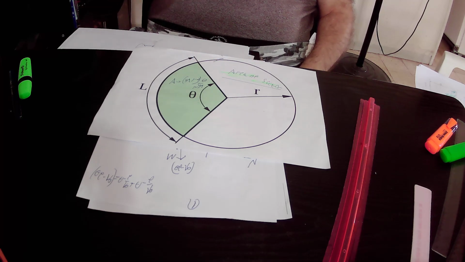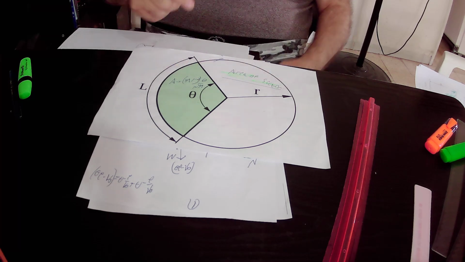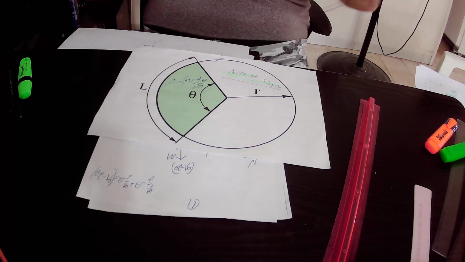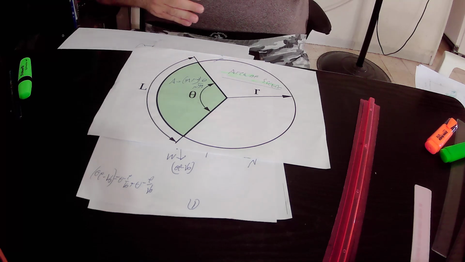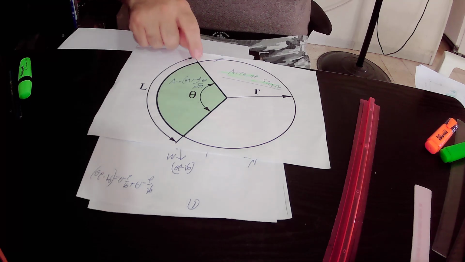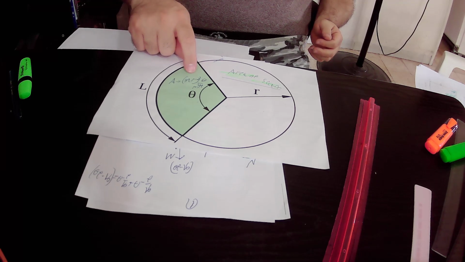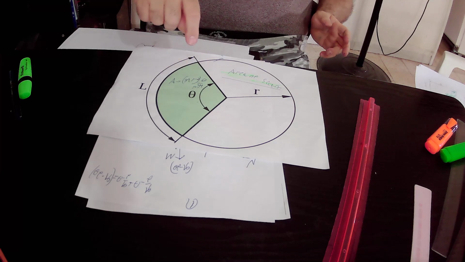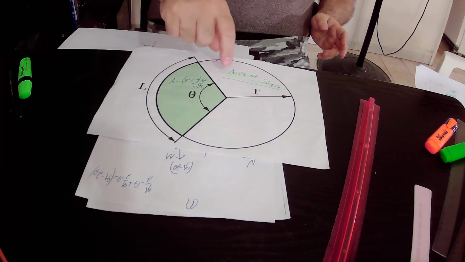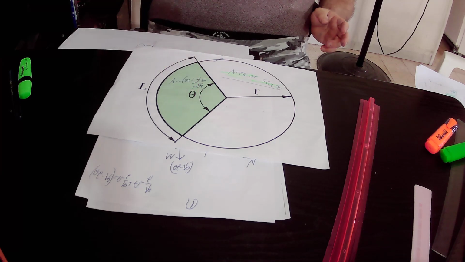And when we multiply that percentage by the area of the entire circle, it will give us exactly the area of this sector. So theta over 2 pi times pi r squared, that is the area of this circle, will give us exactly the area of this green sector.